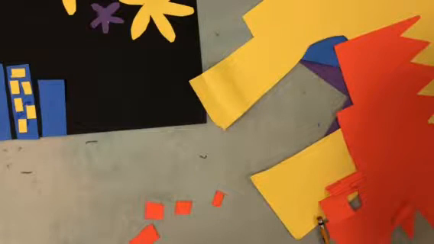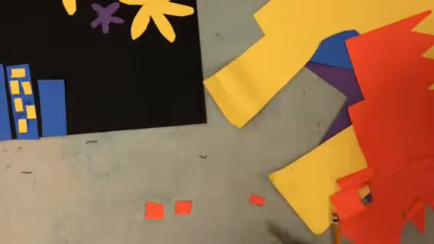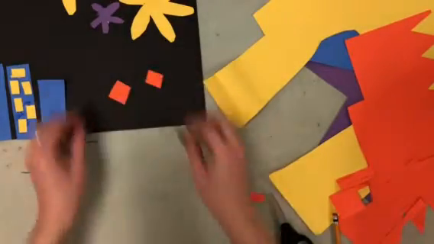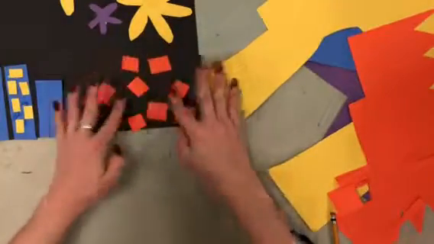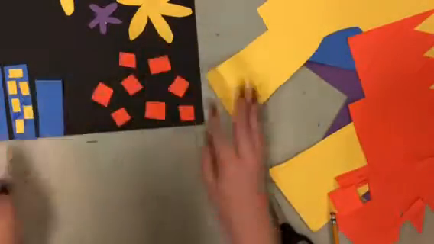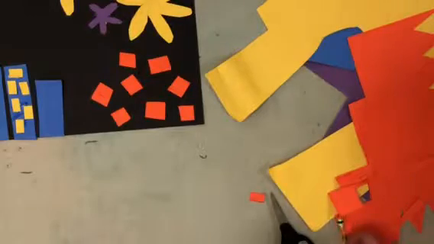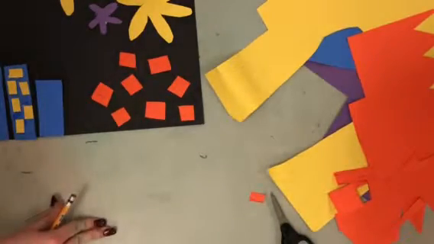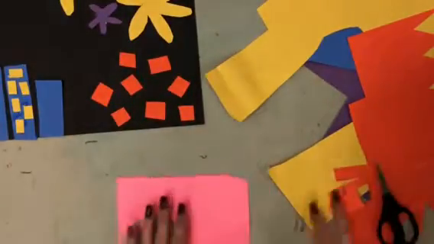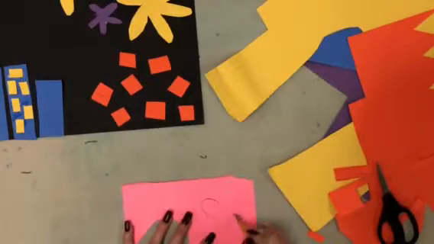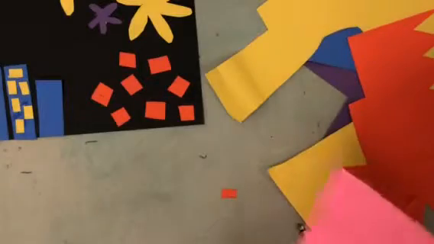Okay, so I have lots of squares that are about the same size here. I'm going to get rid of that one. Okay, so I think I'll place down my squares and arrange my squares here in one area. So we have a ton of squares, very similar to each other. Now we need 1 more shape that is different from the rest. So I think I will take my pink paper, and I think I'm going to make a big heart. So I'm going to sketch that out with my pencil and start to cut out this heart.